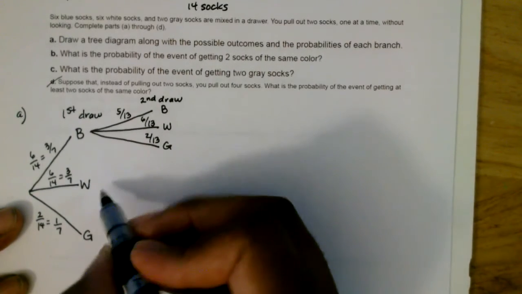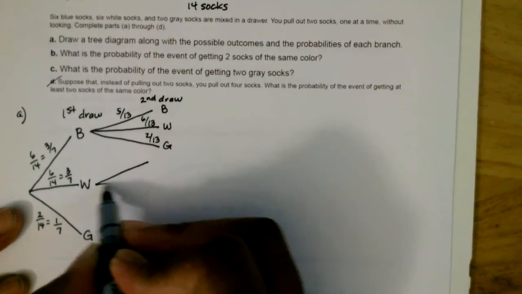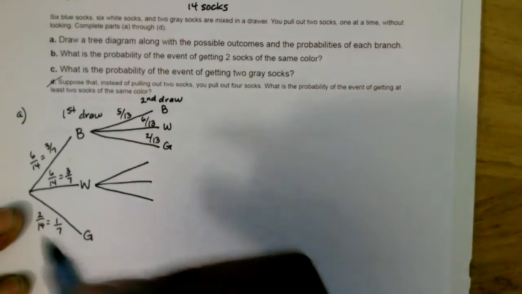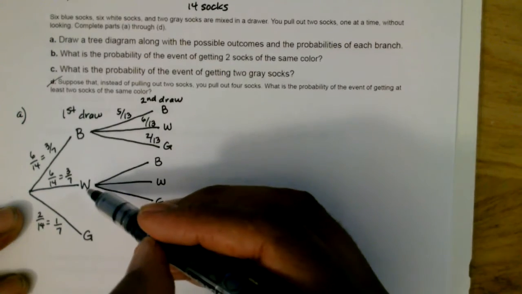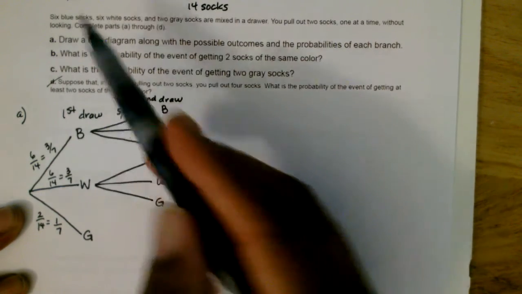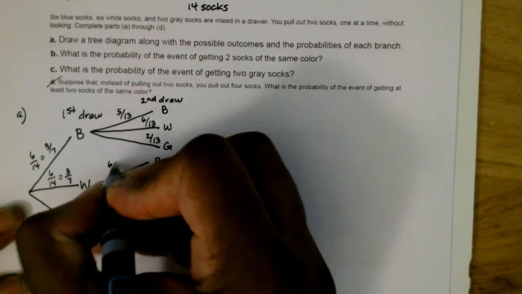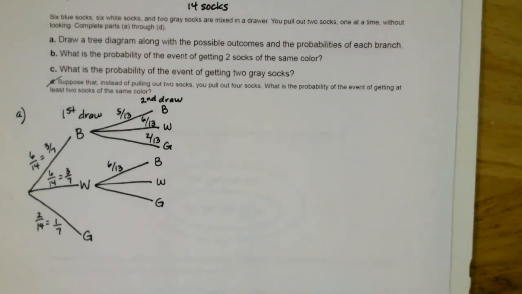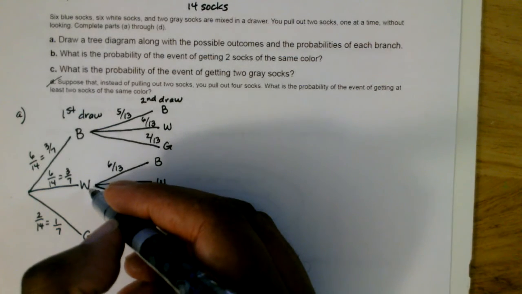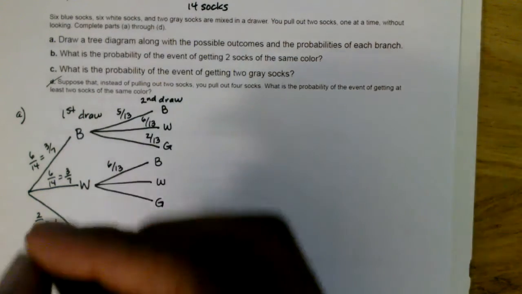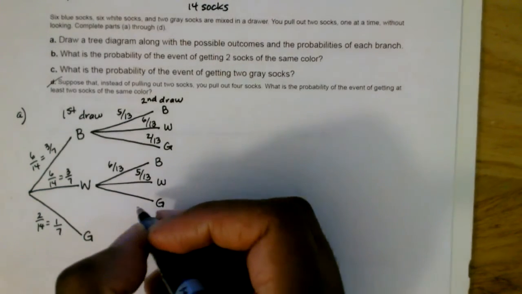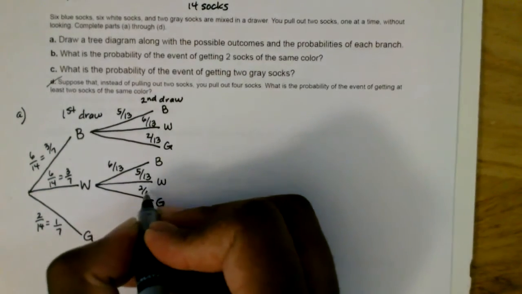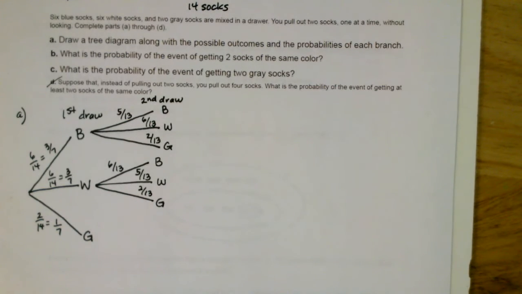Now let's say a white sock was drawn. You can still select a blue or a white or a gray. So if a white sock was drawn, you still have 6 blue socks, but this time it's going to be out of 13 because now you have 13 socks left. Now, if a white sock was drawn, instead of 6, you're going to have 5 white socks out of 13. And you'll still have 2 gray socks out of 13 if a white sock was drawn on the first.